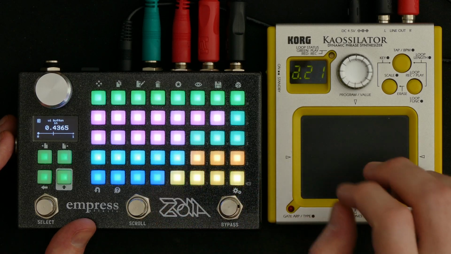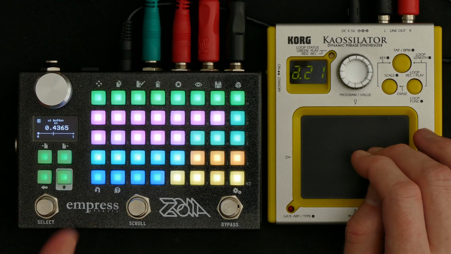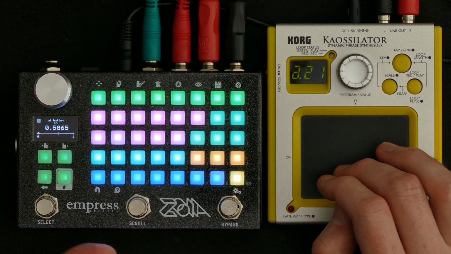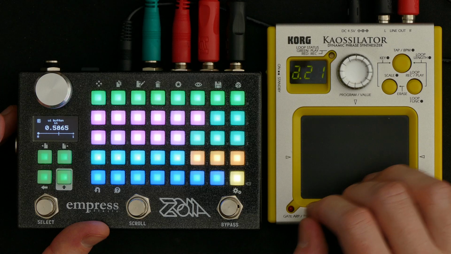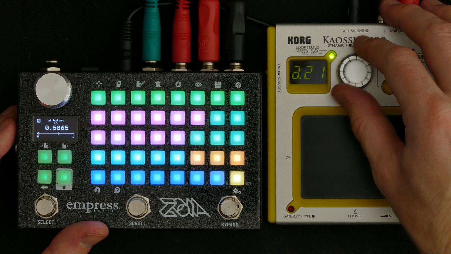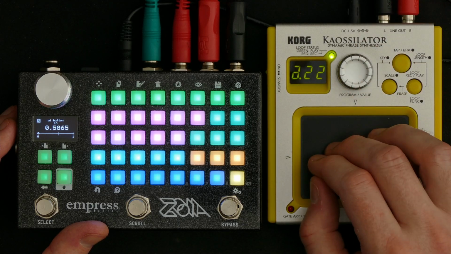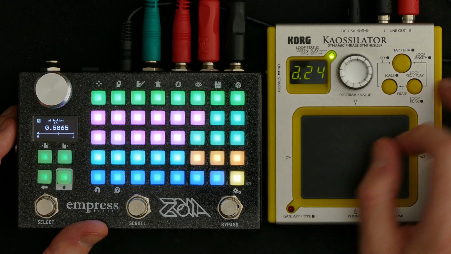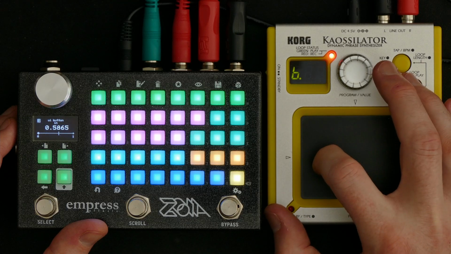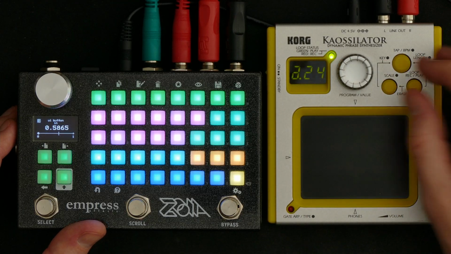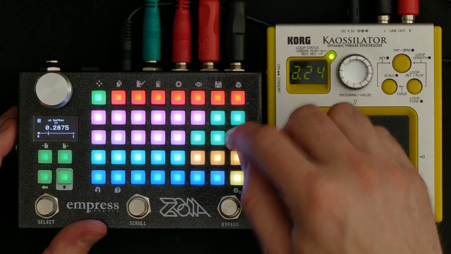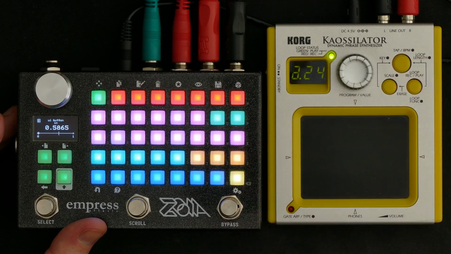Let's reduce the filter. Let's reduce the input volume now, increase the delay feedback, and I will just keep going.